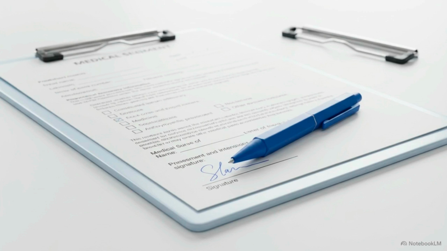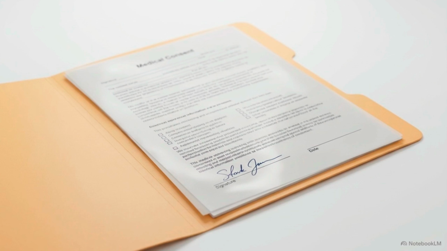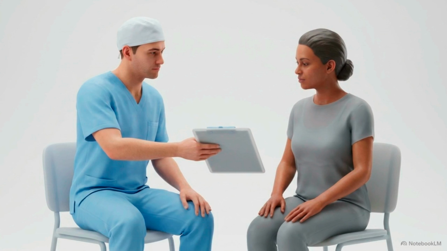Once they have read the materials, the donor must sign a written informed consent. This is a legal and ethical mandate, confirming they understand the risk of the procedure and their own responsibility in maintaining a clean blood supply.